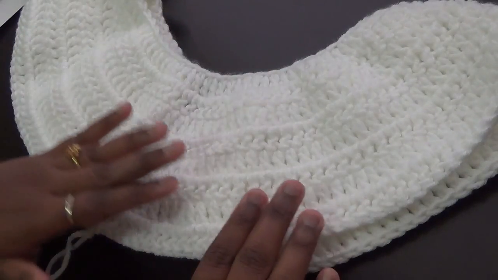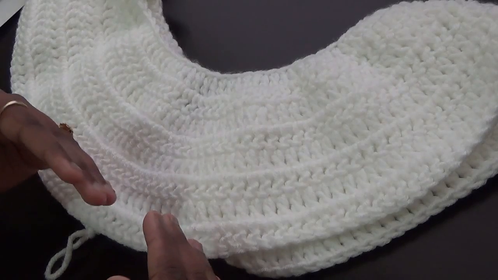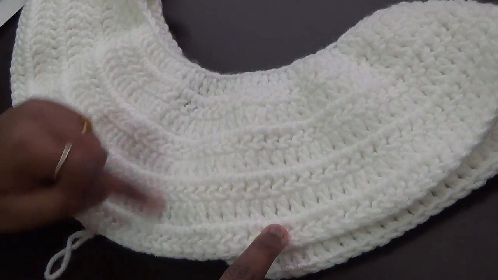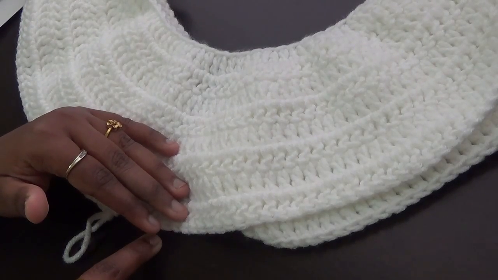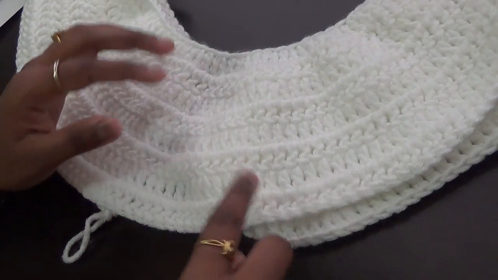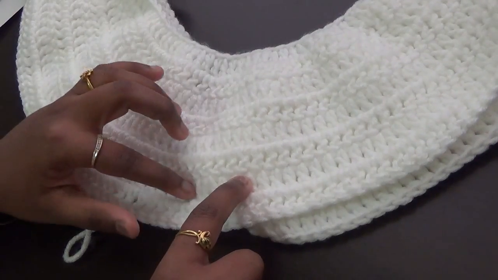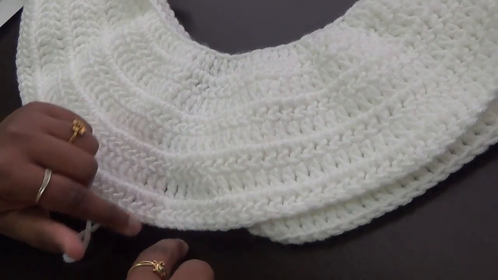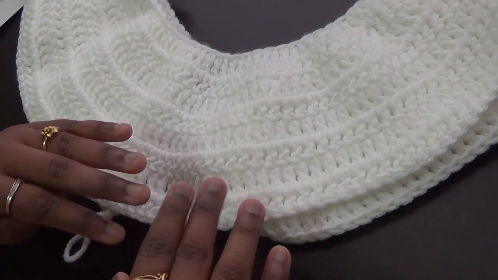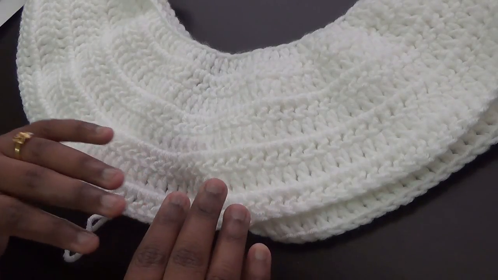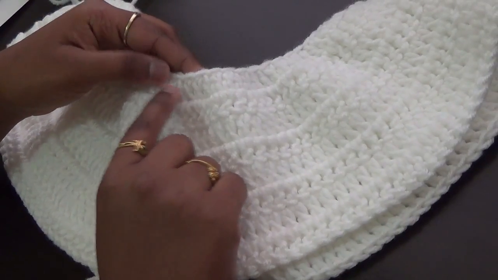Okay, why we are saying this? Because now we are going to make the armhole opening, right? So for that, if you have even number of rows till now, your armhole opening will be on the right side, right? Then we will be joining. But if you had odd number of rows, the last row itself will be the right side, right? So the armhole opening will be on the wrong side, right? So that is how you have to check which is the right side and which is the wrong side. Always keep the first row in the right side.